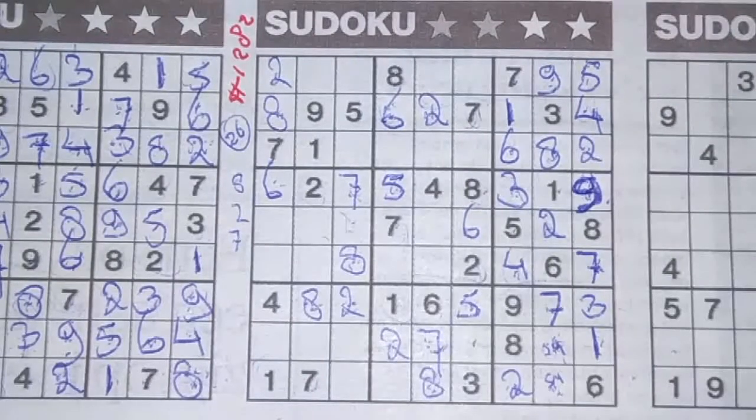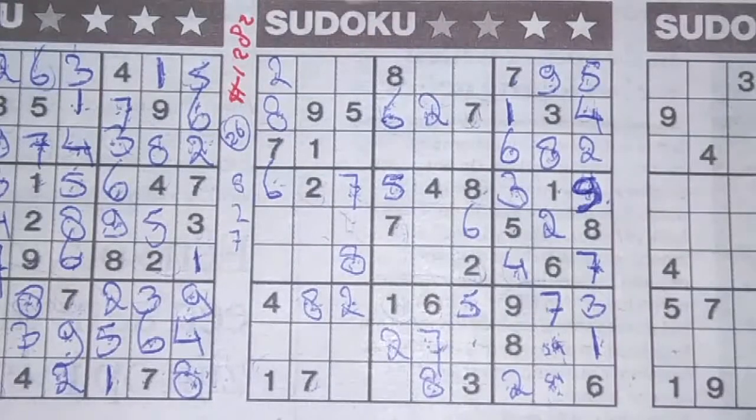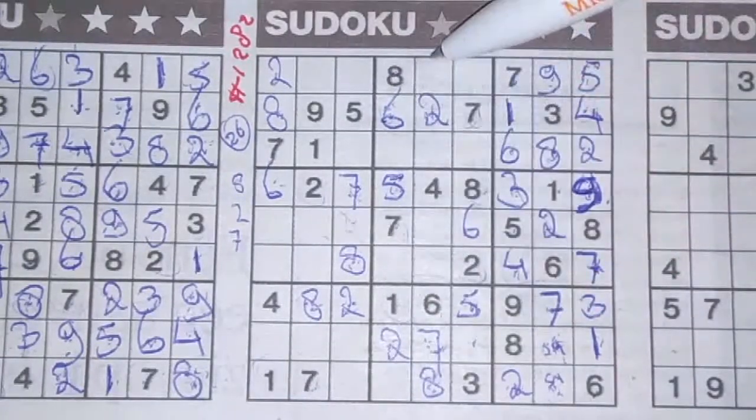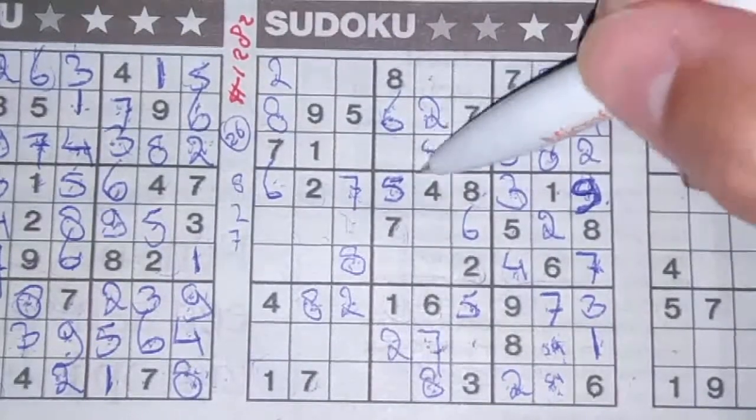How about the number 4, 3, 6? No. 3 and 5. I need a 5. 5 in this column, 5 in that column. So the middle column, the only 2 places for the 5 should be here or there. We see here 5, no 5 there. 5 should be there.